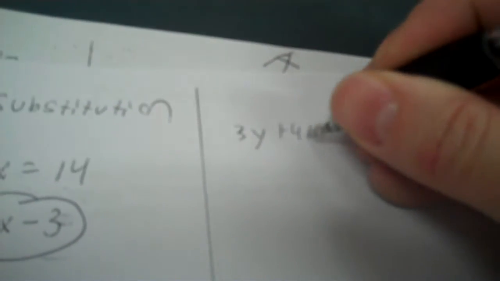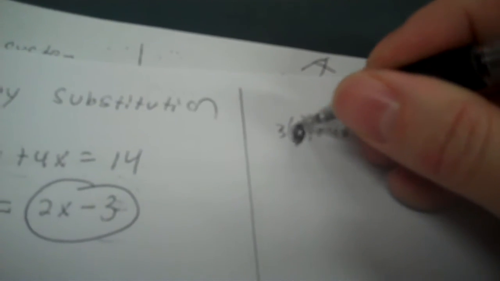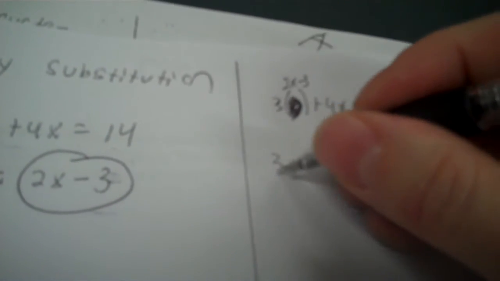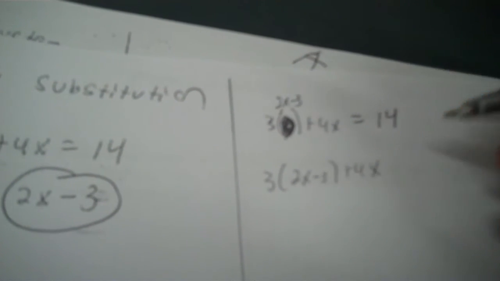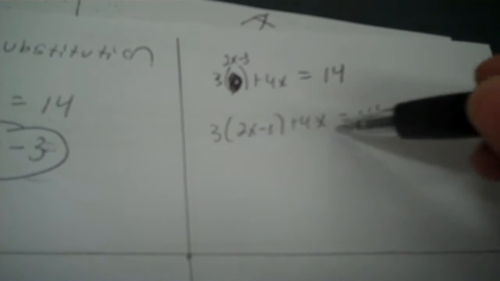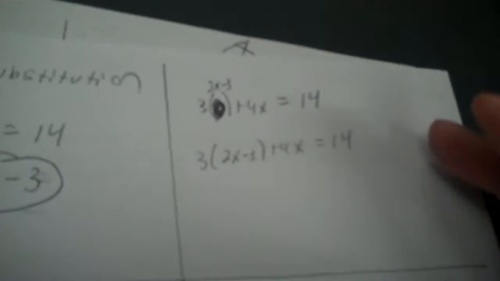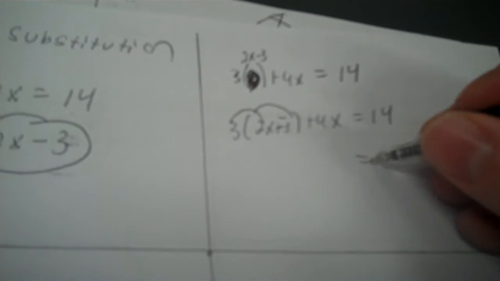Now, what I do then is write out the other equation. 3y plus 4x equals 14. So the y is my base, so I take the base out of the equation, and I replace it with 2x minus 3. Okay, so we have 3 times (2x minus 3) plus 4x equals 14. Now I'm going to solve for x. I'll solve for x first because that's the letter I have now, and y second.